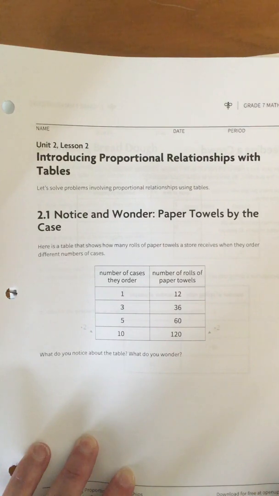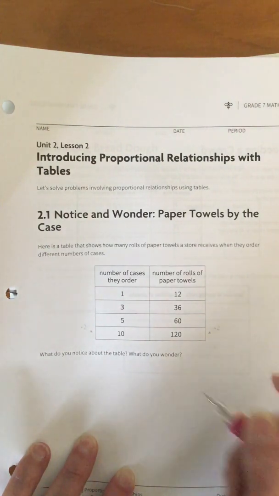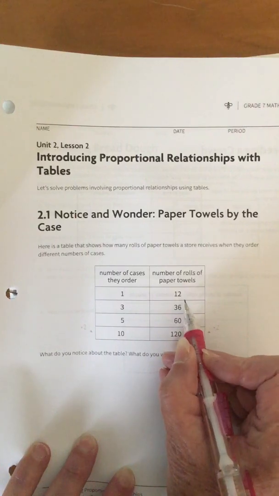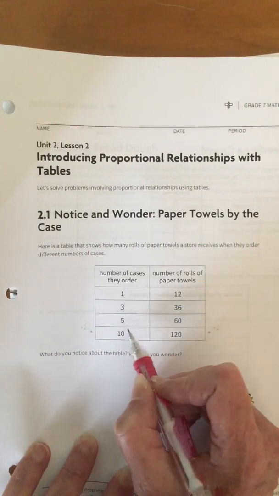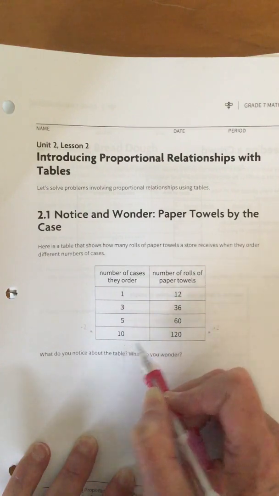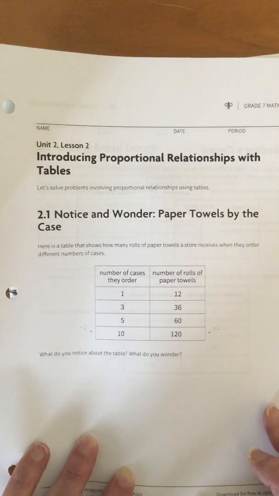So here's a table that shows how many rolls of paper towels a store receives when they order different numbers of cases. So when they order one case, they get 12 rolls of paper towels, 3 cases, 36, 5, 60, and 10, 120. So what do you notice about the table?